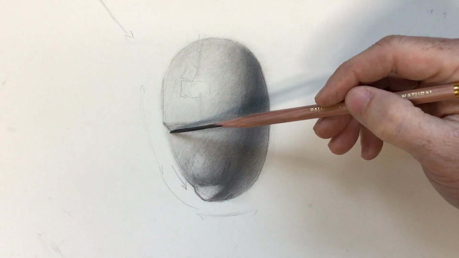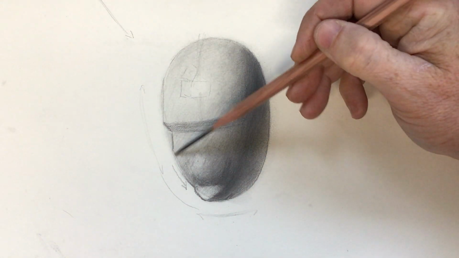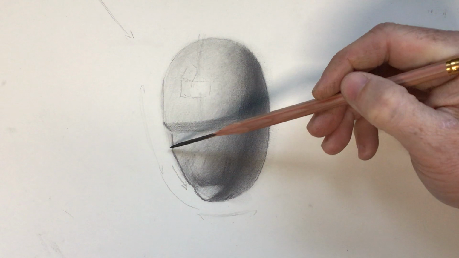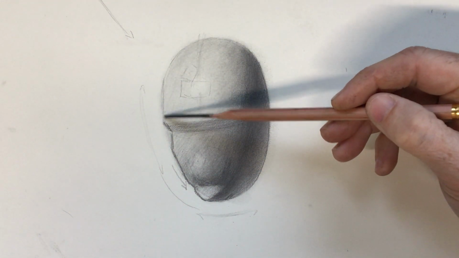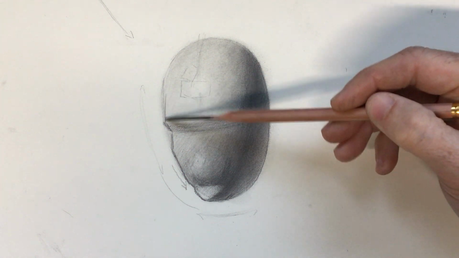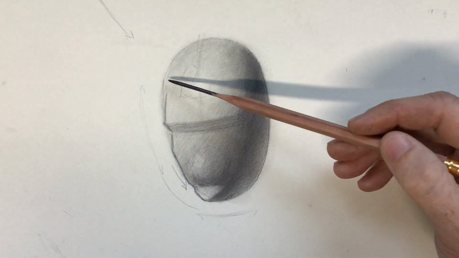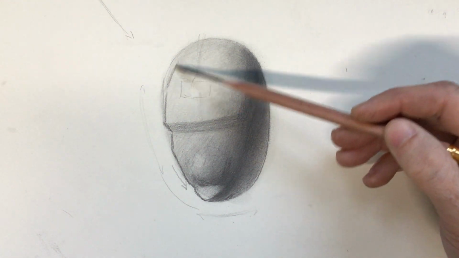Okay, now I'm going to cut in a little bit more of a cheek shape here. A little bit more angularity in the jaw structure. I'm going to carve the plane of the forehead starting to face upward. And we'll trim off a little bit of the excess volume of the cranium, not needed.